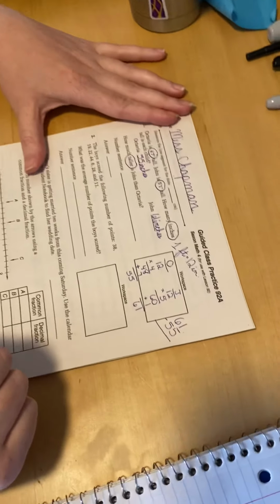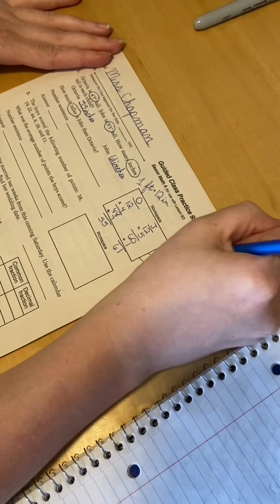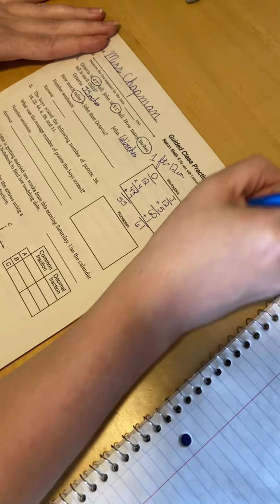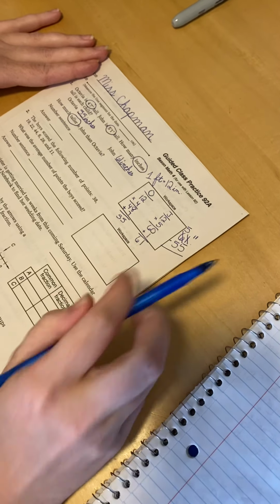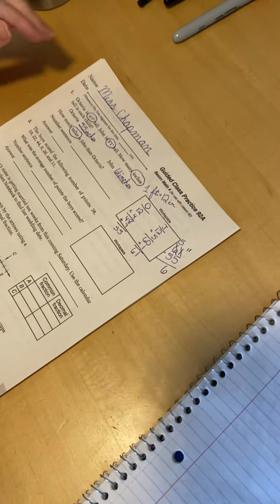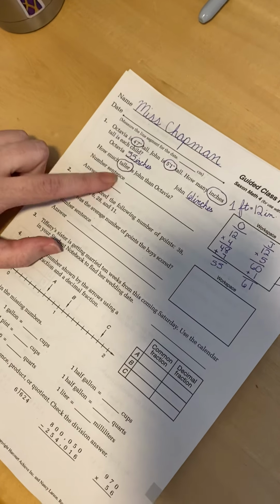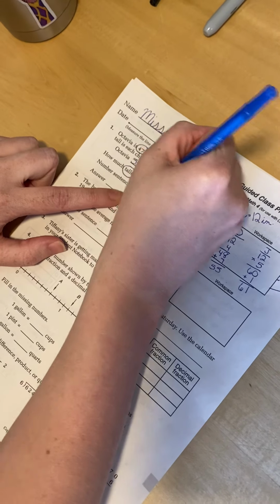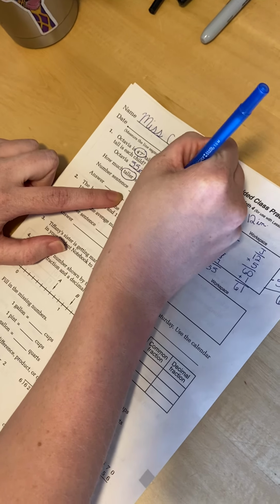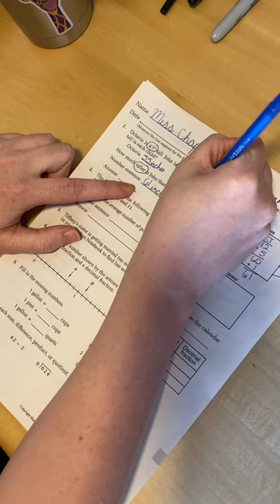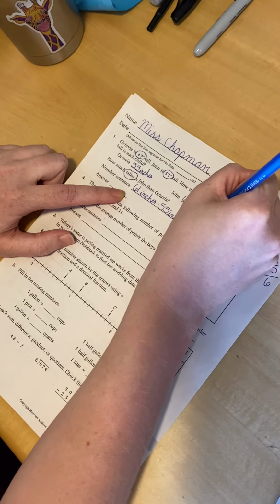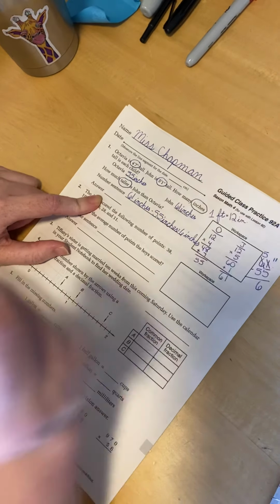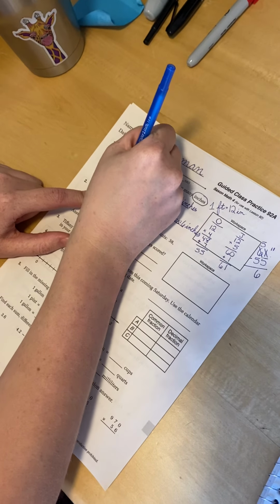1 minus 5, I can't do that. I have to borrow. Change my 1 to an 11, my 6 to a 5 because I borrowed it from there. 11 minus 5 is 6. That means my difference there is 6 inches. That means that John is 6 inches taller than Octavia. So for my number sentence, I'm going to start out with 61 inches minus 55 inches equals 6 inches. And my answer is 6 inches.